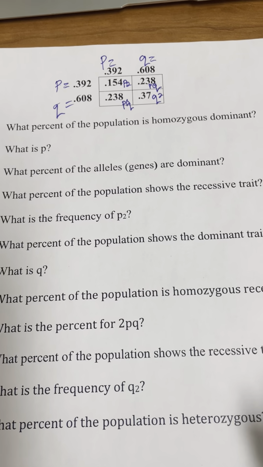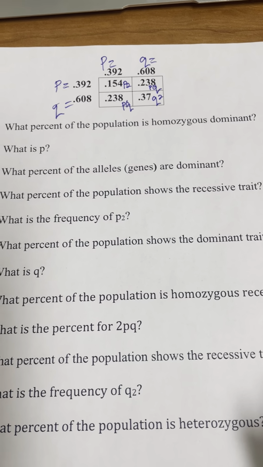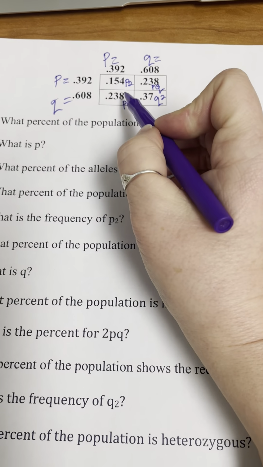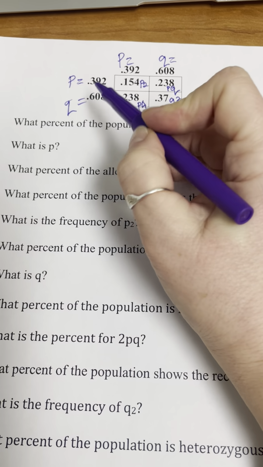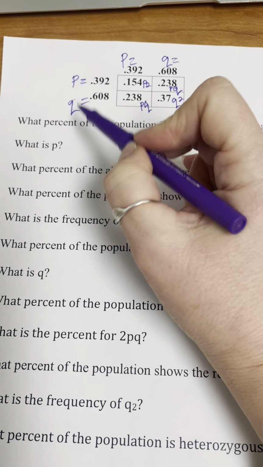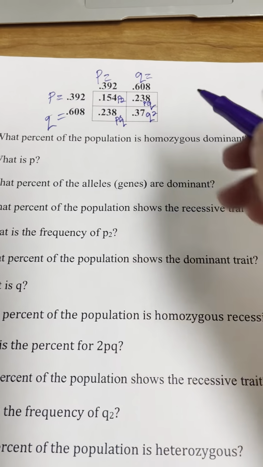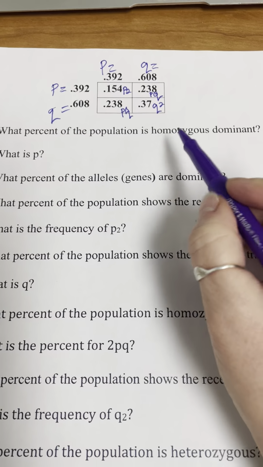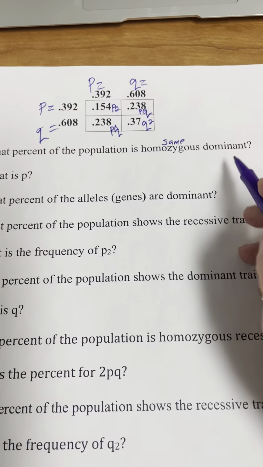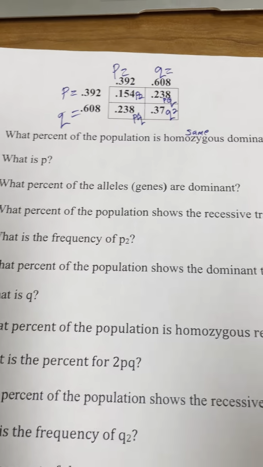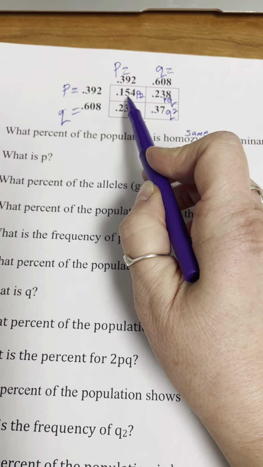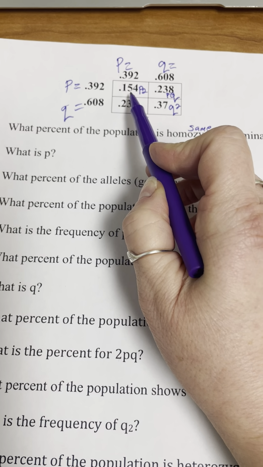Now, let's go through these questions. What percent of the population is homozygous dominant? Okay, so now we're talking about traits. Remember that traits are found on the inside and genes or alleles are on the side and the top or on the outside. The homozygous dominant trait, what that means, homozygous means two of the same, and the alleles would be dominant. So homozygous dominant is expressed as P squared. That shows us here 15.4%.